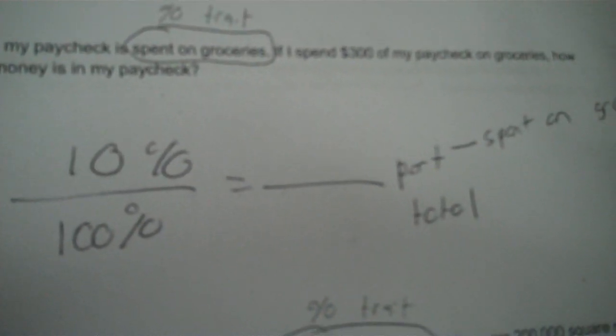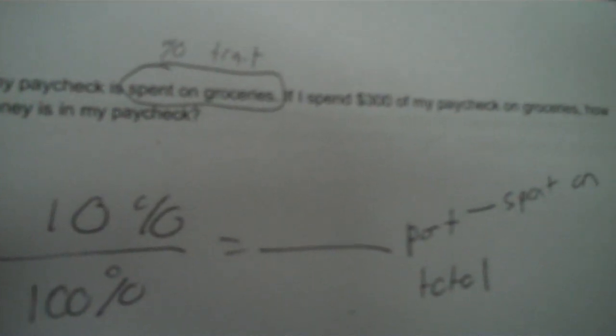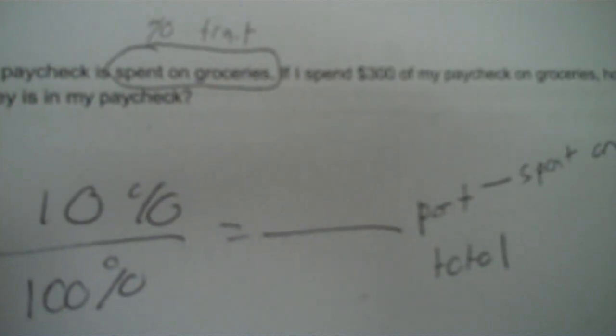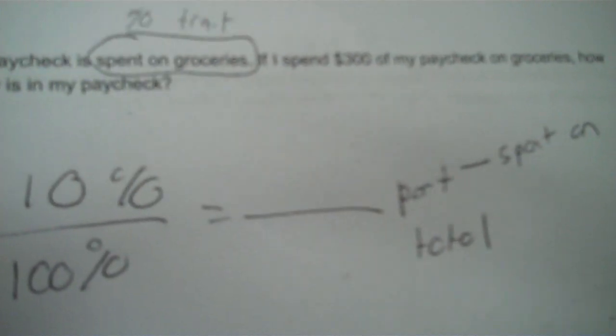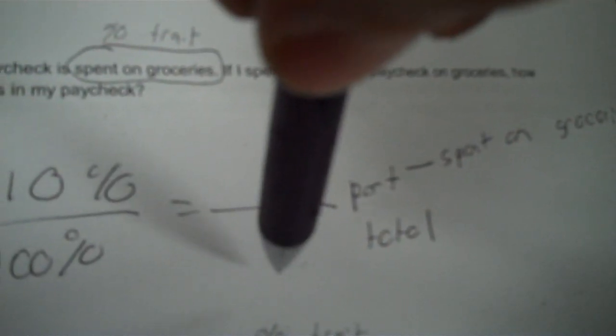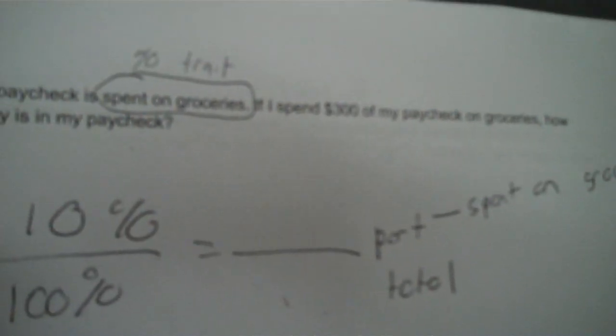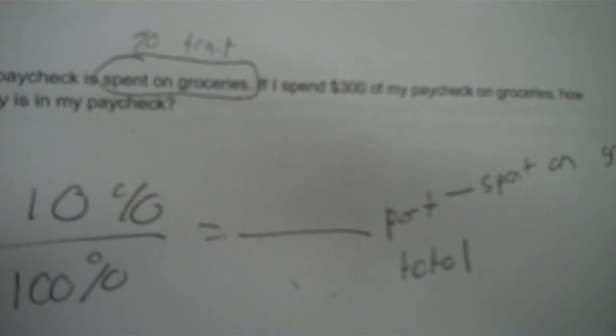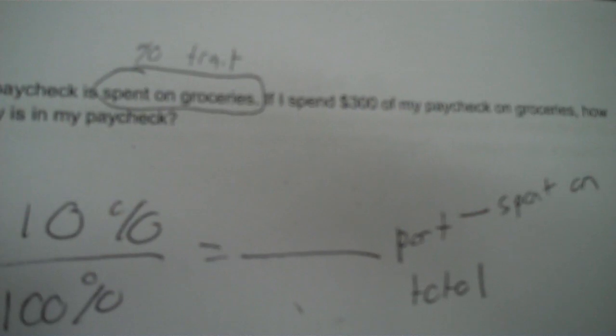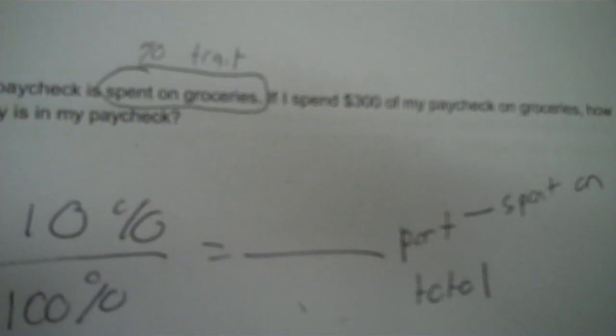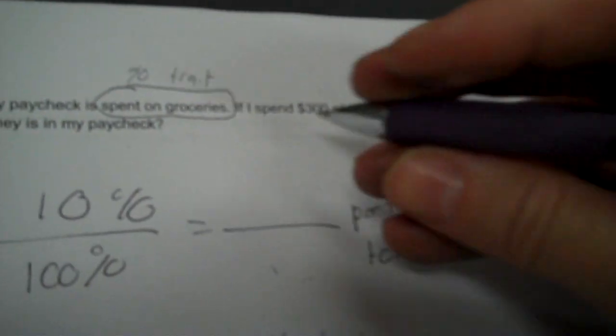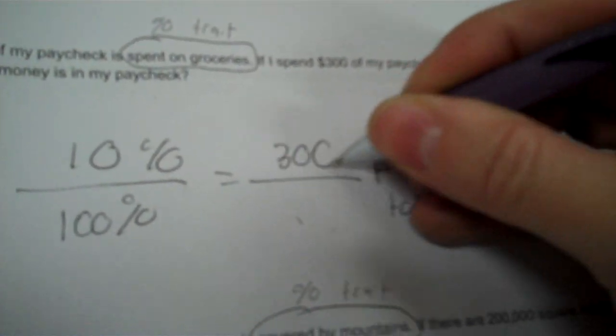All right, now I'm going to reread this, and you tell me if that $300 was spent on groceries. If it was, I put it here. If it wasn't, I put it there. 10% of my paycheck is spent on groceries. I spent $300 of my paycheck on groceries. How much money is in my paycheck? Well, it says it was spent on groceries, so it goes here. That's your part.